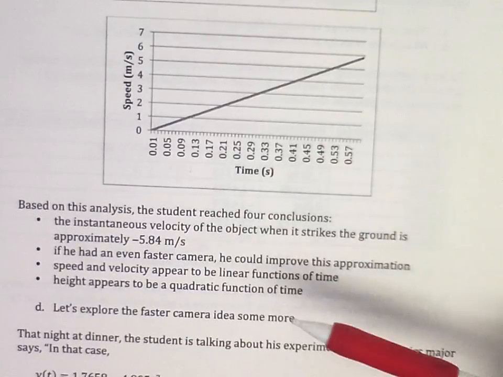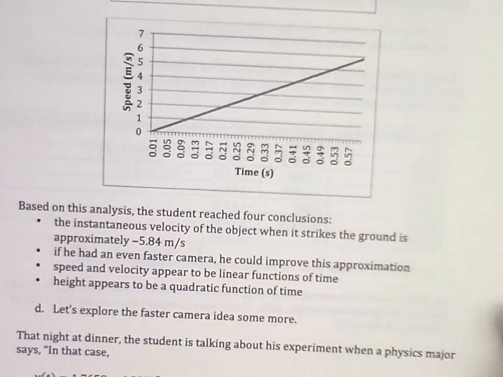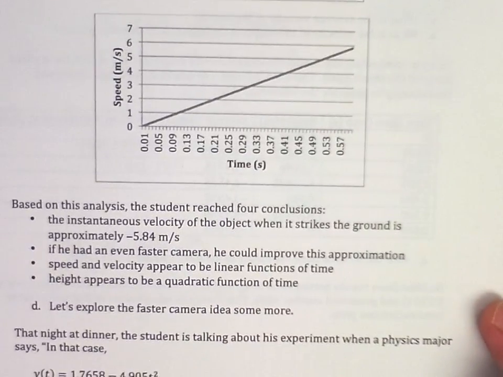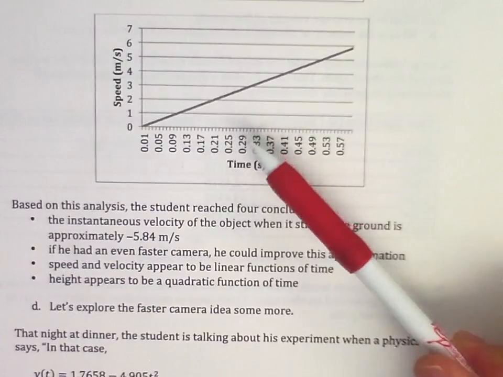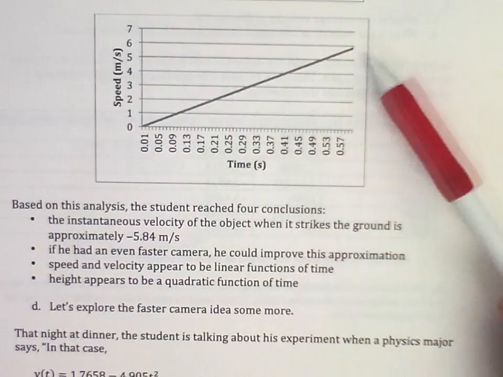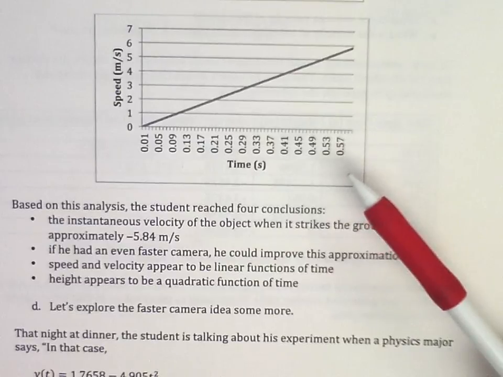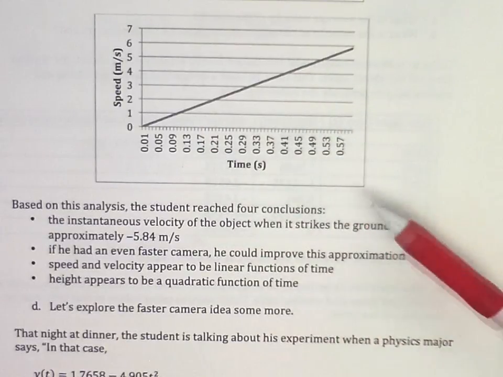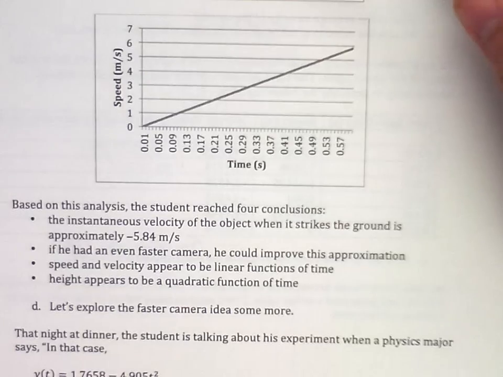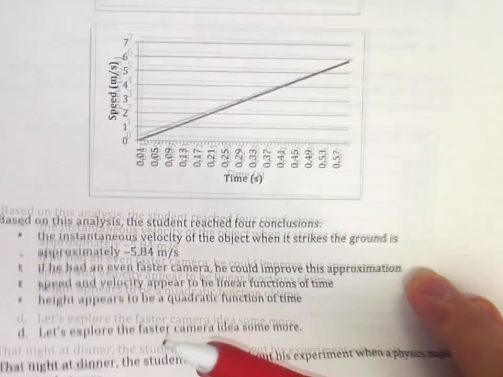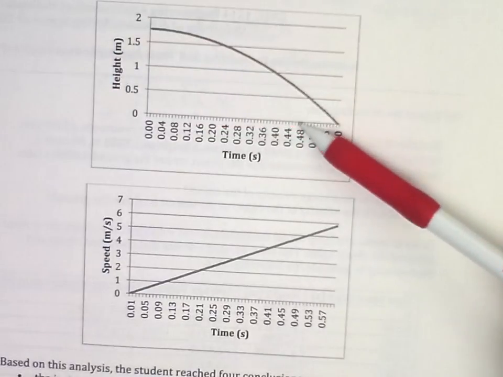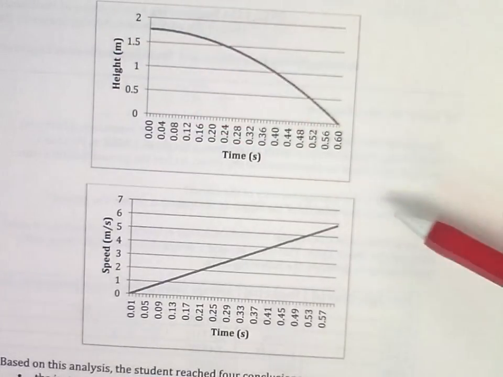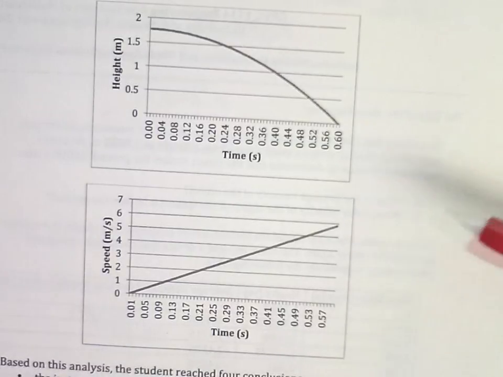The other thing we noticed is that this looks like a straight line. We did this sort of thing back in the beginning of the semester, where we had velocity as a constant function of time. So that's nice. And it appears that this height function, if I get that back on the screen, is actually a quadratic function. It looks like one side of a parabola, or at least some downhill part of a parabola.